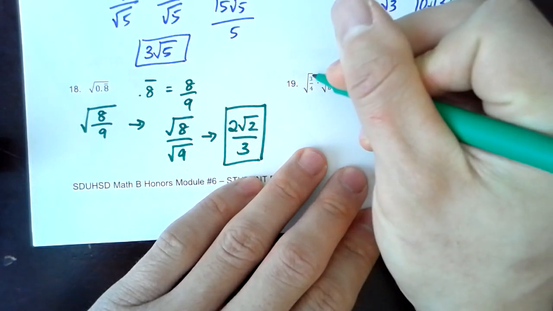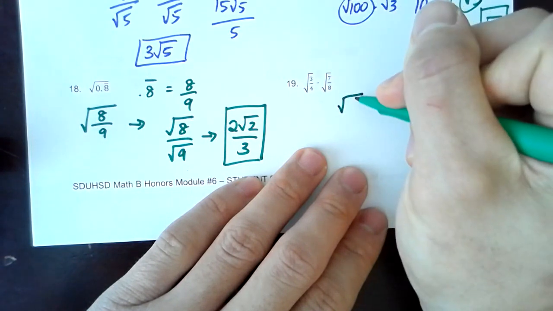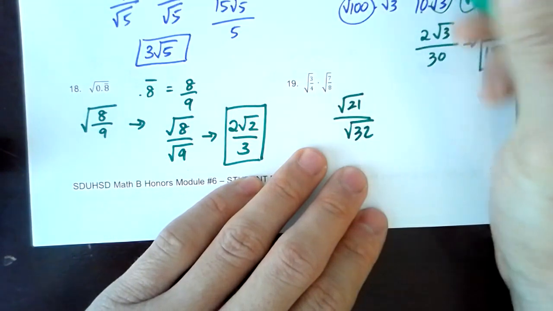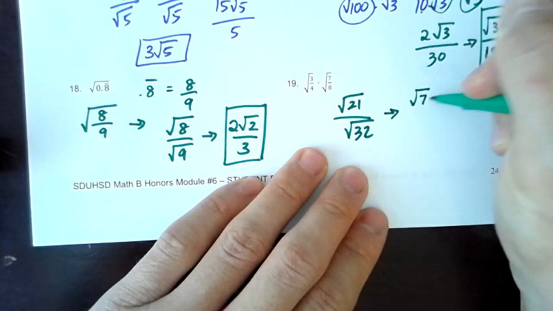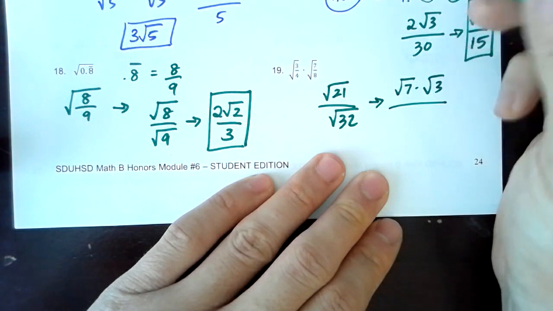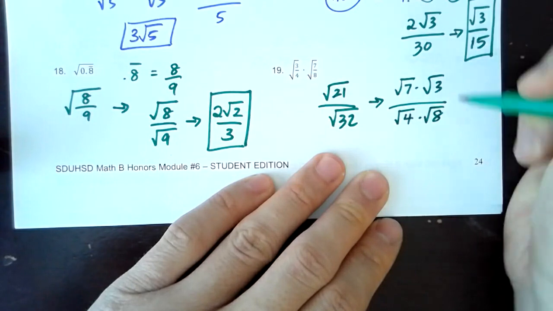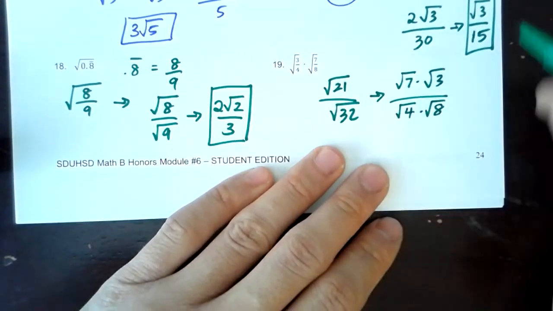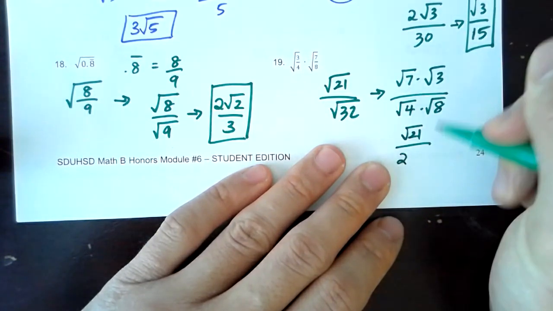My bad. Square root of 3/4 times square root of 7/8, that's just going to become square root of 21 over square root of 32. Square root of 21 is simplified. Square root of 7 times square root of 3. There's nothing you can do with that. Square root of 32 is simply just square root of 4 times square root of 8. And I realize all I've done is literally just jumble these numbers again, which is kind of silly, right? So this becomes square root of 21 over 2.